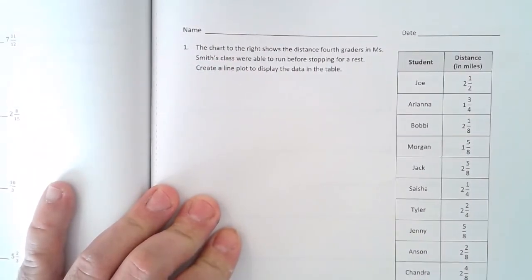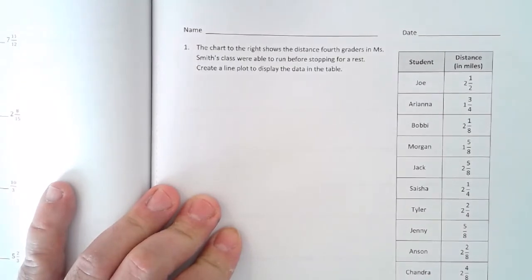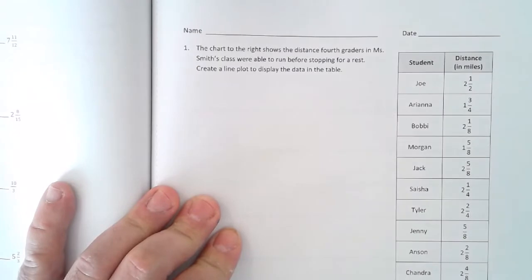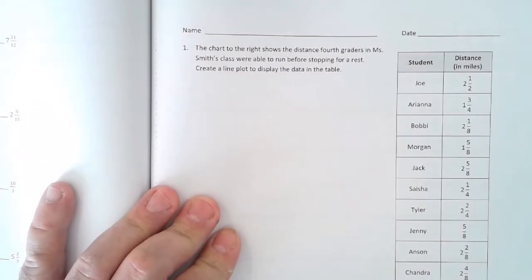Man, that was some hard math. But now we're on lesson 28. Yeah, man, I love the reggae sound effects. Hit it! Okay, no kidding aside, that is some hard fraction work.